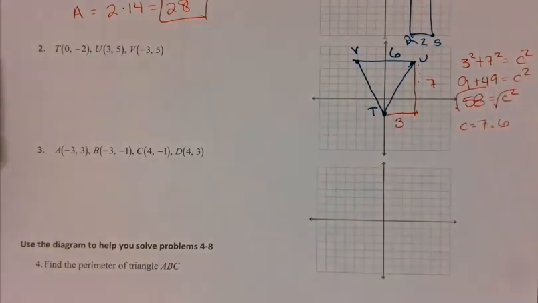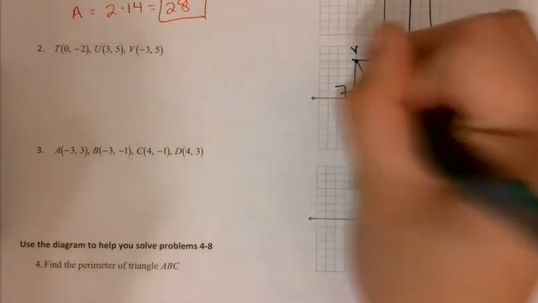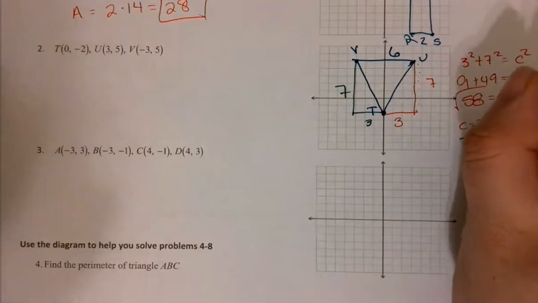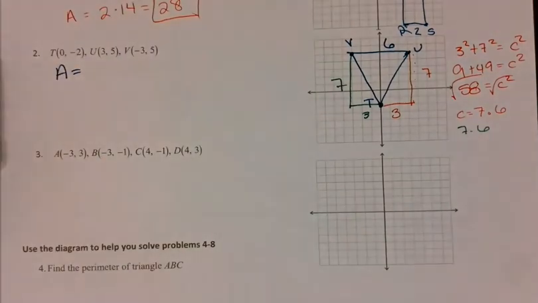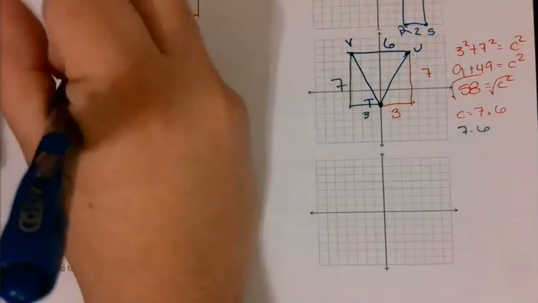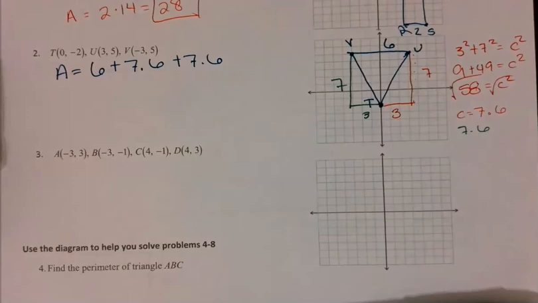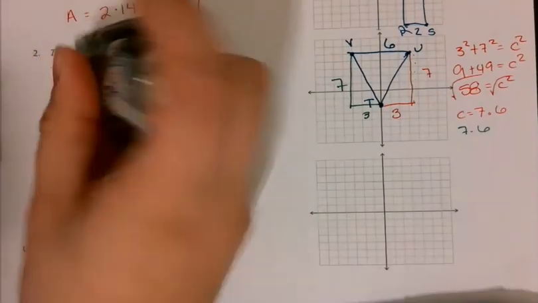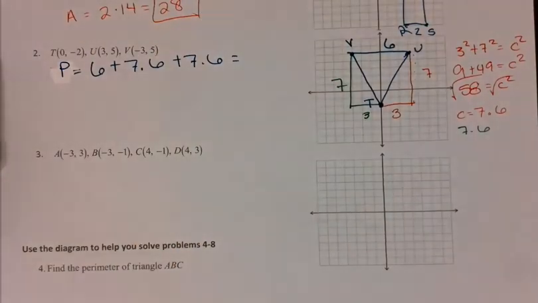Okay. Then I'm going to do the same thing over here for the other side. It's also 3 and 7, so it's also going to be 7.6. So for my area, I'm going to add 6 plus 7.6 plus 7. Did I say area? I mean perimeter. 6 plus 7.6 plus 7.6 gives me 21.2.